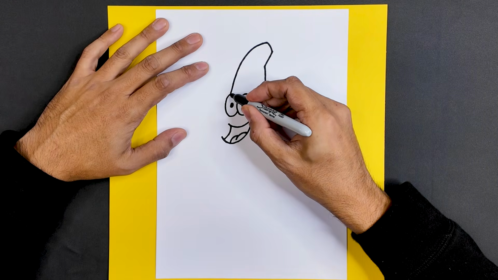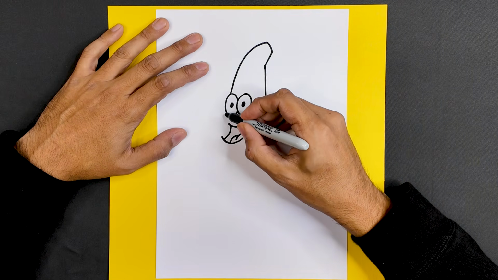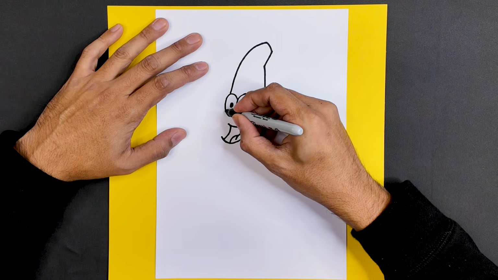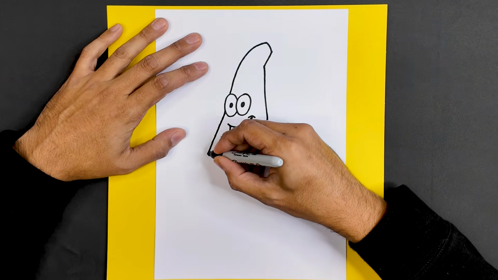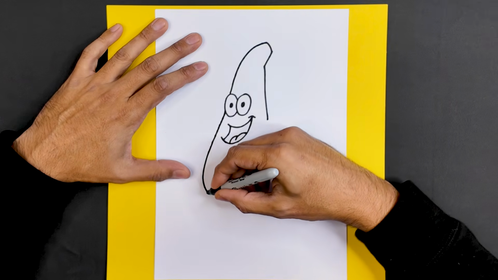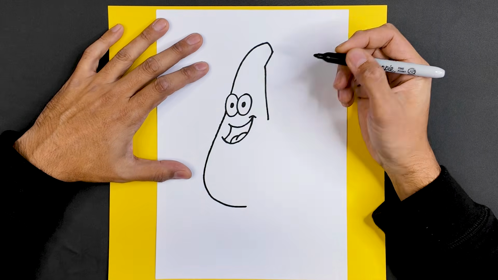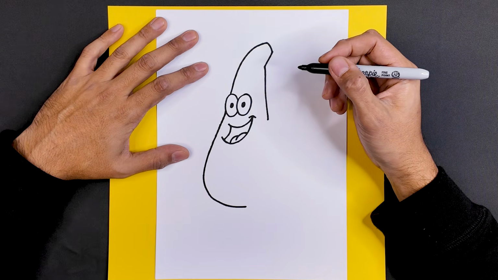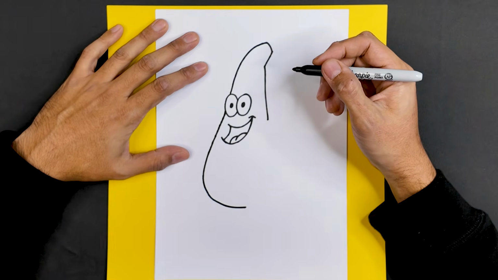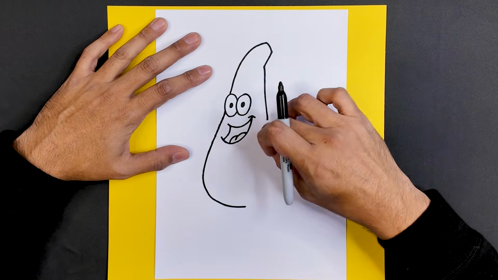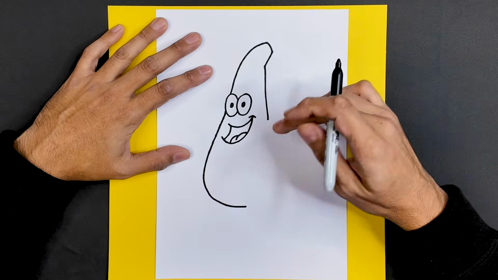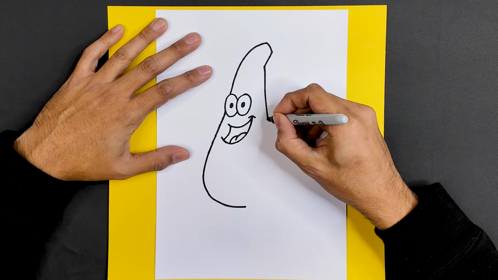Let's come around here. Imagine an imaginary line going underneath that eye of his, going down, and then forming the rest of his body down to there. All right, kind of looking like an eggplant or something like that. I don't know what he's looking like at the moment. We'll see, we'll see. Now let's do his arm out here to form out the rest of this body.